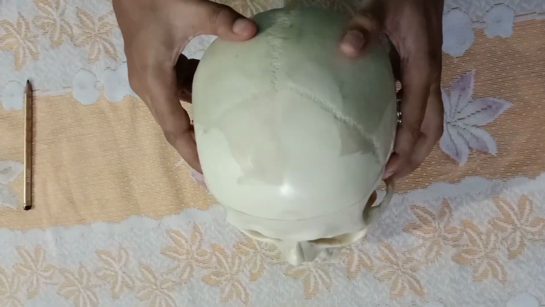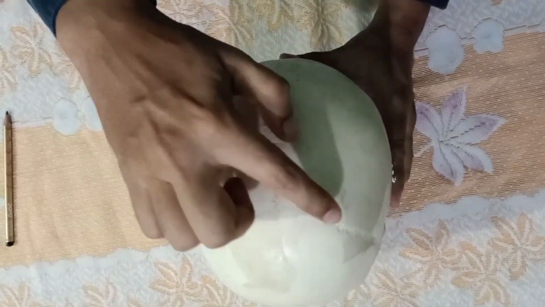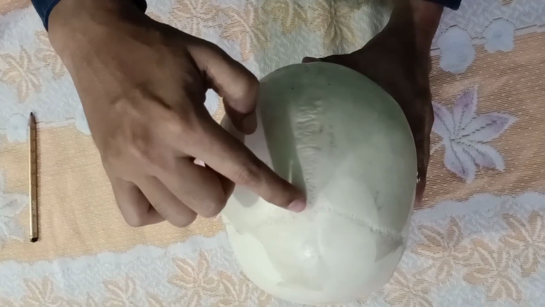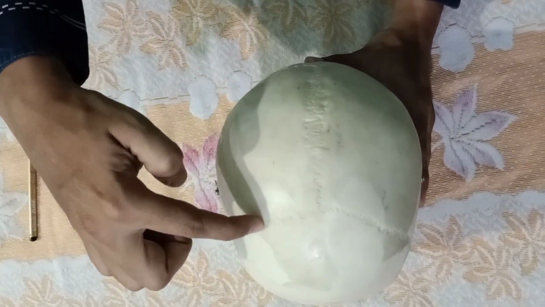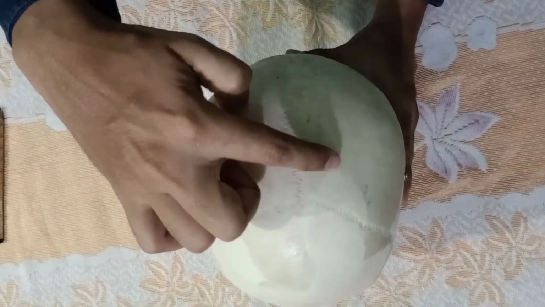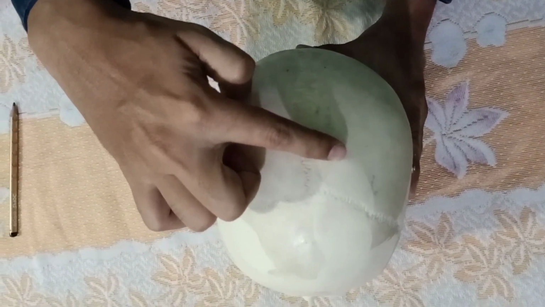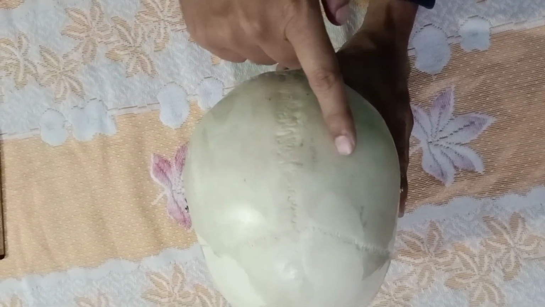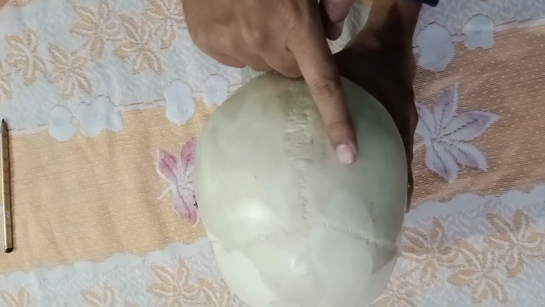Second is the serrate suture. The margins are serrated. An example is the coronal suture between the frontal bone and 2 parietal bones. Another example of the serrate suture is the sagittal suture or interparietal suture between 2 parietal bones.